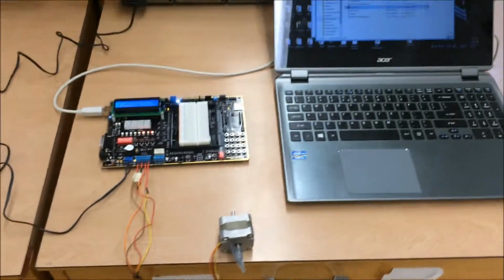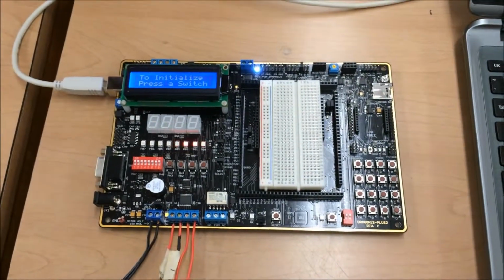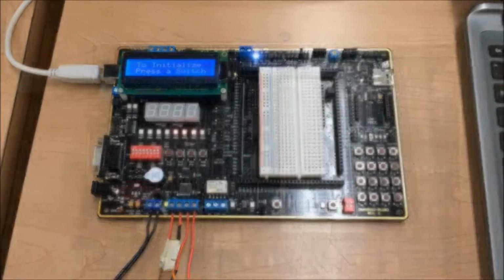Alright, we hope that this video has helped shed some insight into using the stepper motor and real-time interrupts to control the stepper motor. So, thank you.